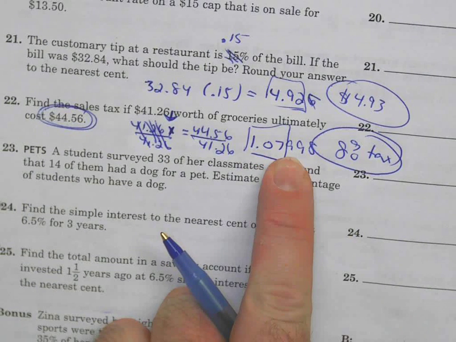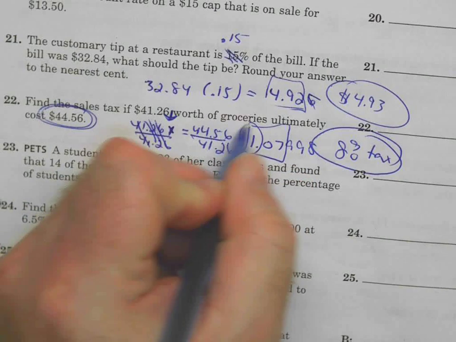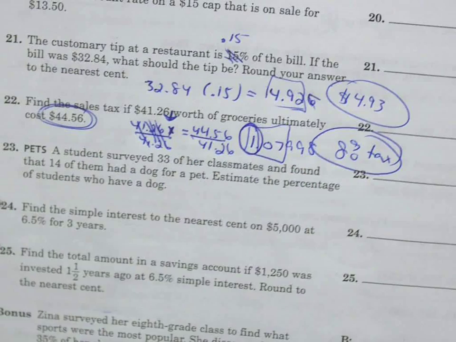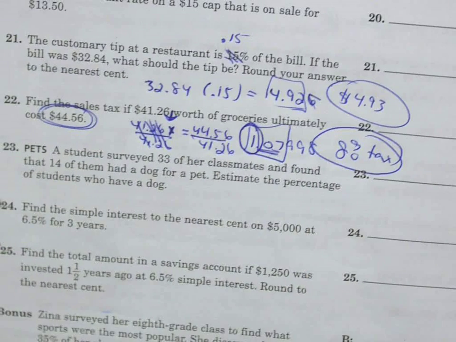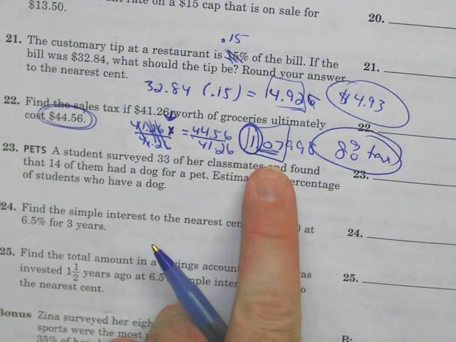Wouldn't it be 108 because there's a 1 there? No, your bill is the 1. Your tax is the 0.07. But your 0.07 became a 0.08.